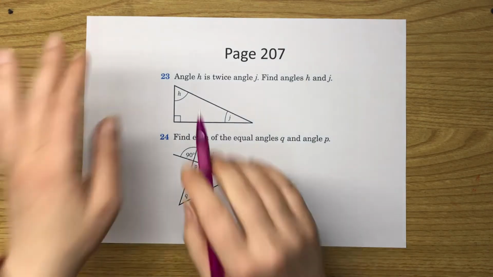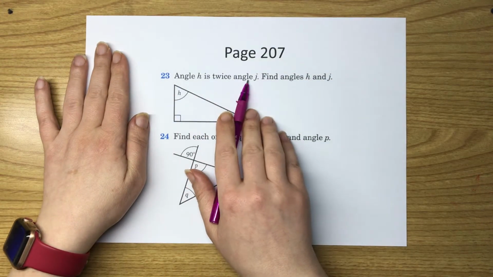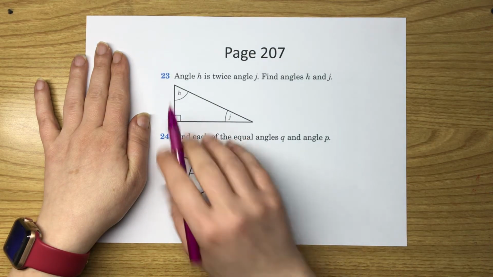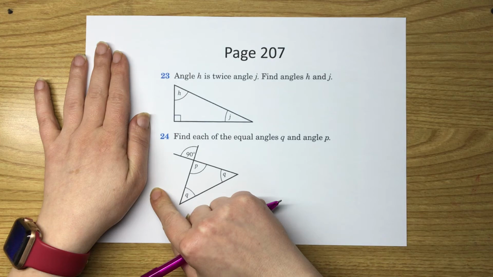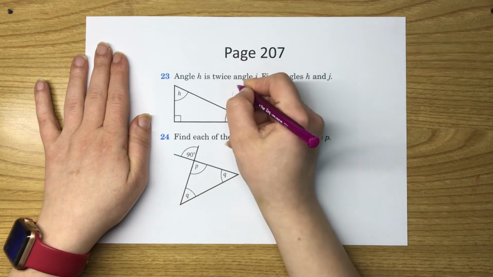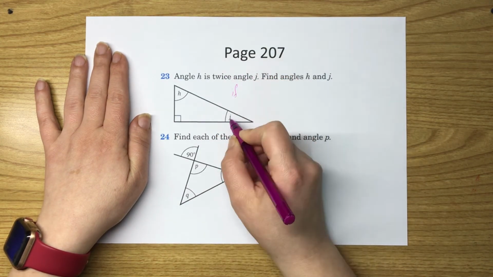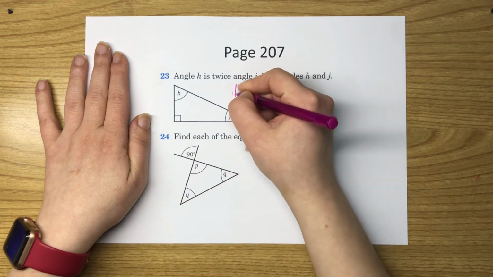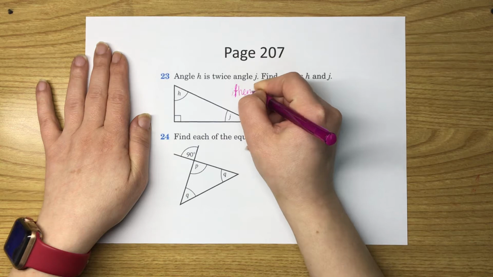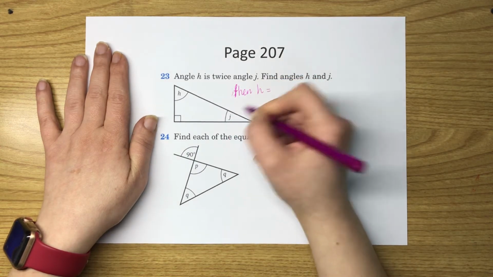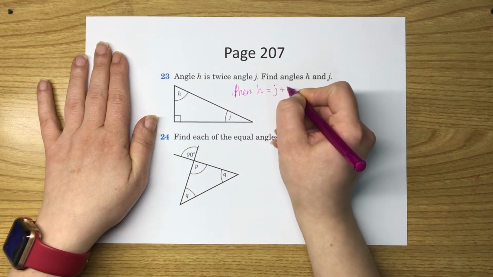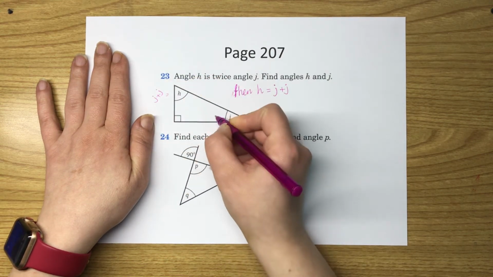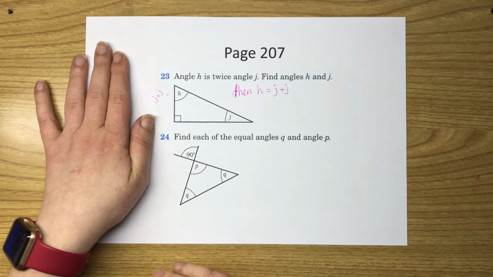It says that H is twice the angle J. That means H equals 2 J's. H is going to be double J. That means J plus J. So if I put H equals J plus J, how many J's are there in this triangle?